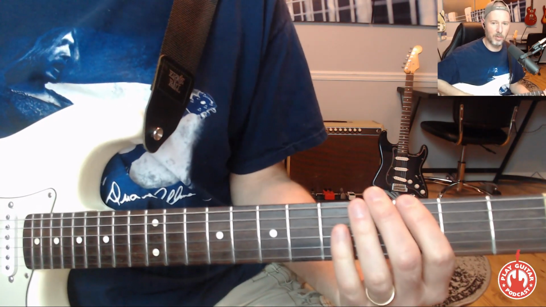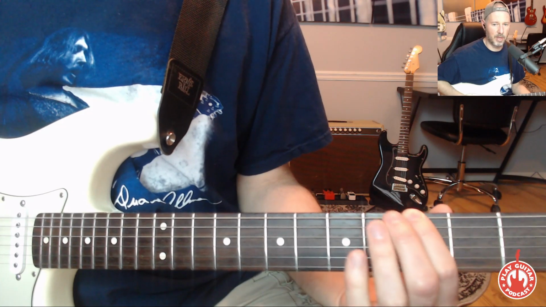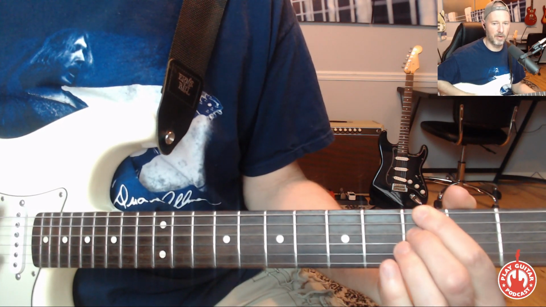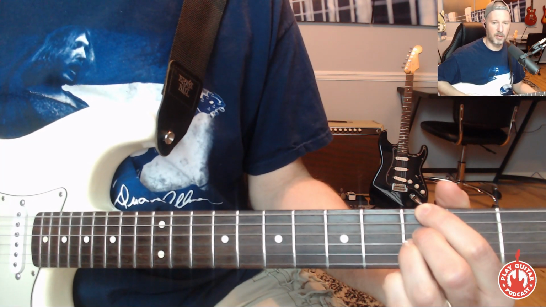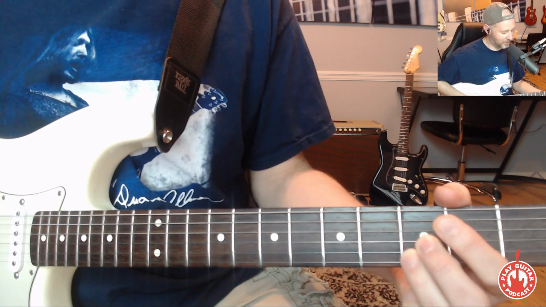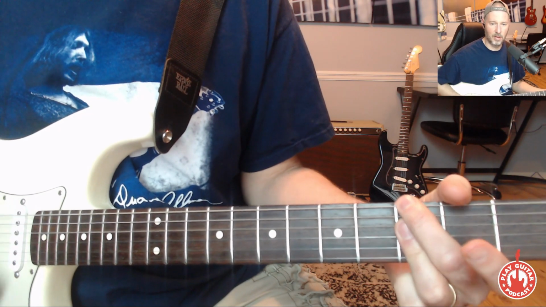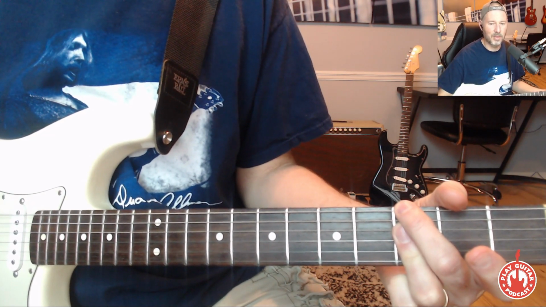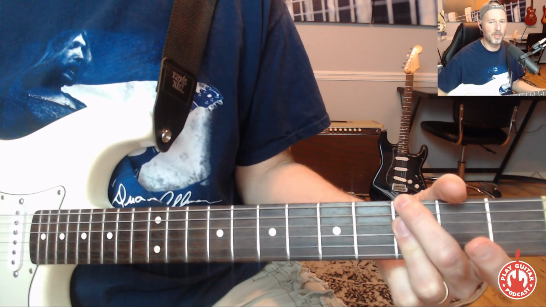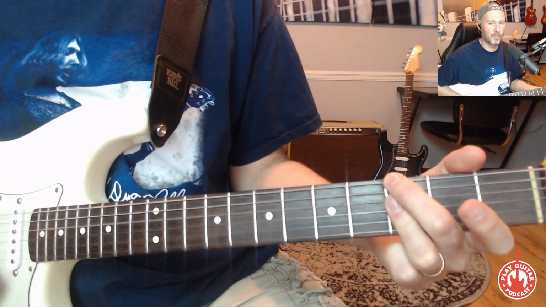So we've got the G on the low E string. It's on the 3rd fret. On the D string, we have F on the 3rd fret. On the G string, we have B flat on the 3rd fret. And then on the B string, we have D on the 3rd fret. Very cool. All of our notes are at the 3rd fret. That's a super easy voicing of the G minor 7th chord.